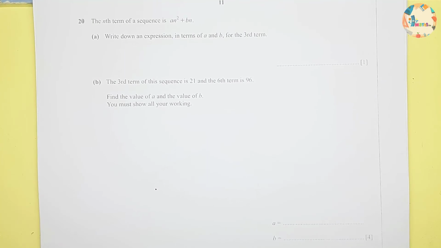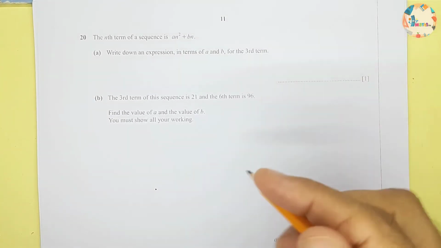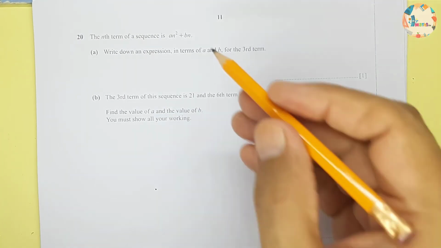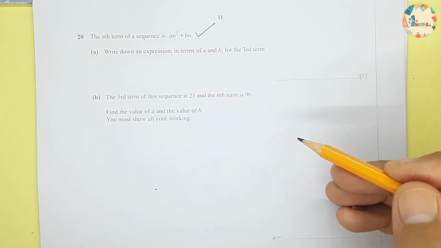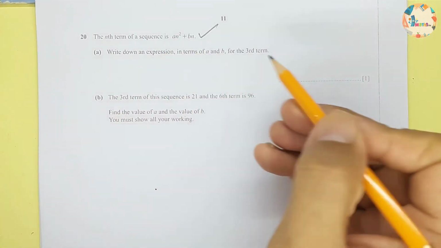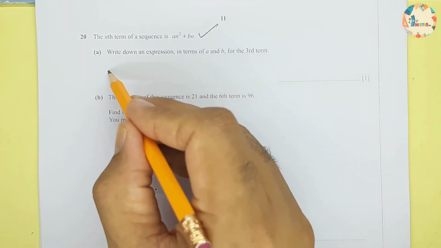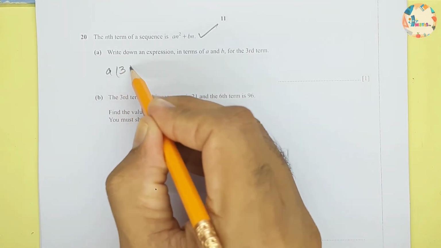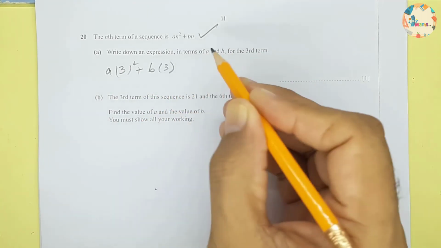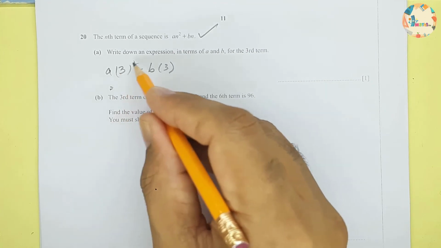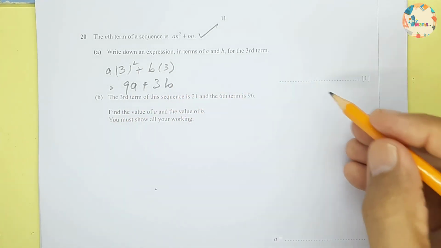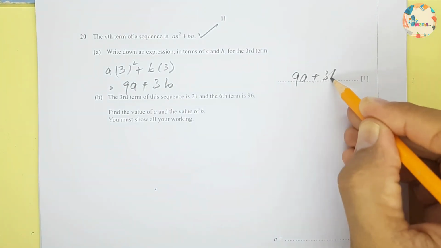Question number 20. The nth term of the sequence is given, which is this. Write down an expression in terms of a and b for the third term. So n we will replace by 3. So a into 3 squared plus b into 3. This will be equal to 3 into 3, which is 9, so 9a plus 3b. This will be our answer, 9a plus 3b.